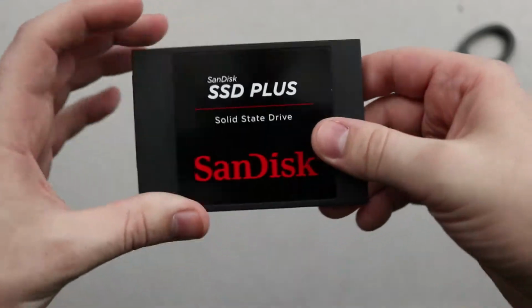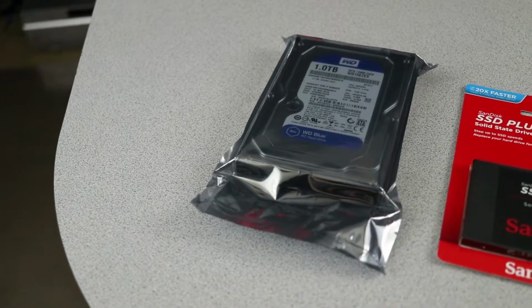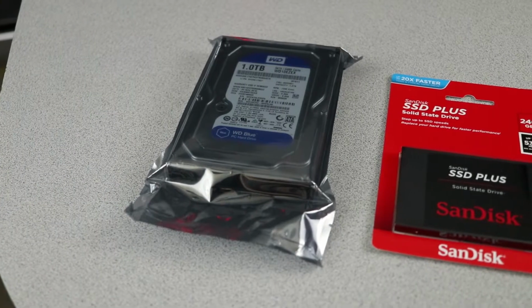Today we're going to be talking about upgrading a slow computer using an SSD. And I'll also include a few options that you can try that are free that you can do on your own to see if that helps your computer a little bit. Let's get into it.